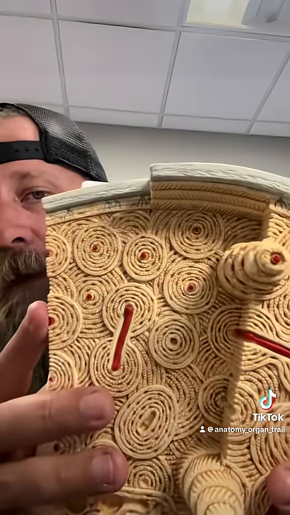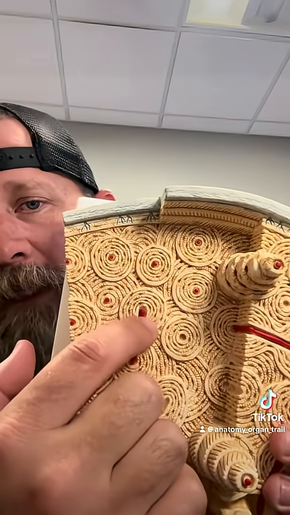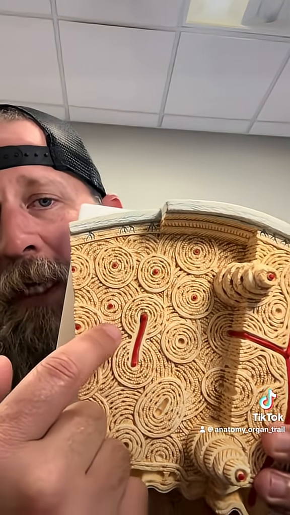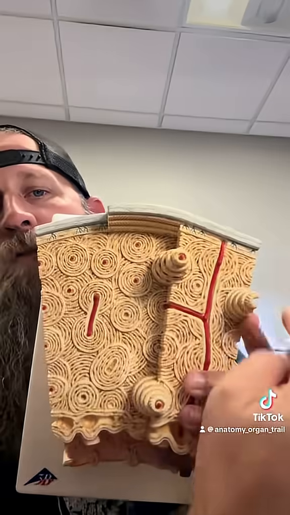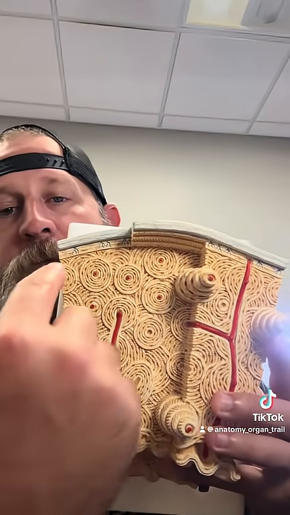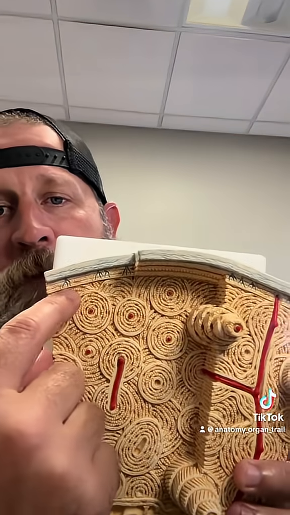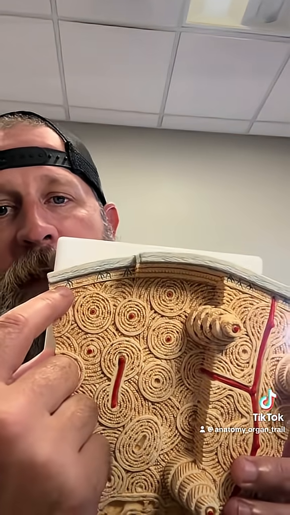Right? Now, if we look at the lamellae again, remember we have our concentric lamellae making up the osteons, the interstitial lamellae in between each osteon. Then we have lamellae that goes all the way around the bone. It runs around the circumference of the bone. That's circumferential lamellae. So we have circumferential lamellae here.